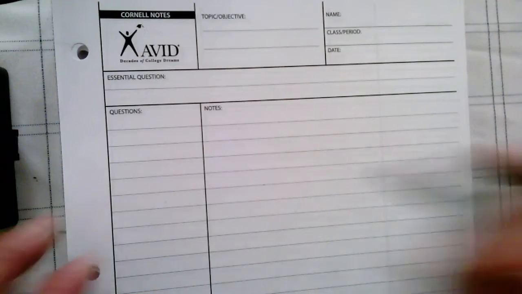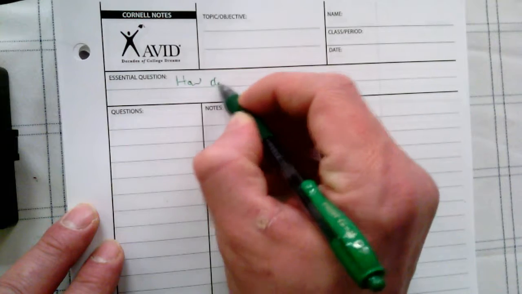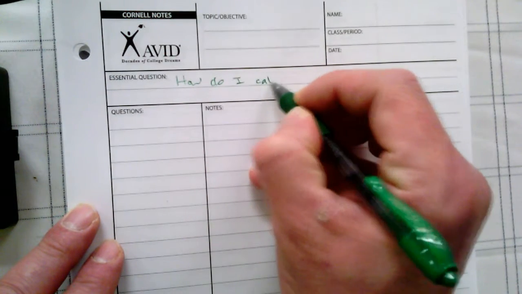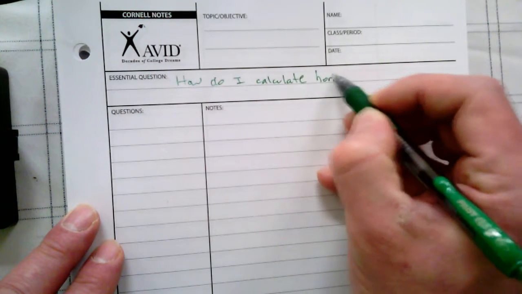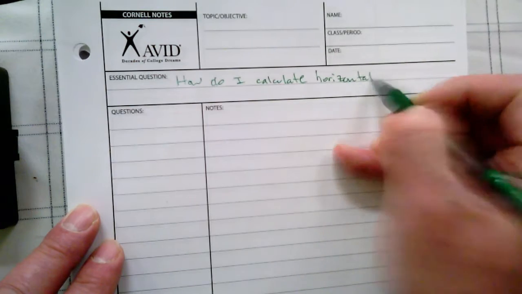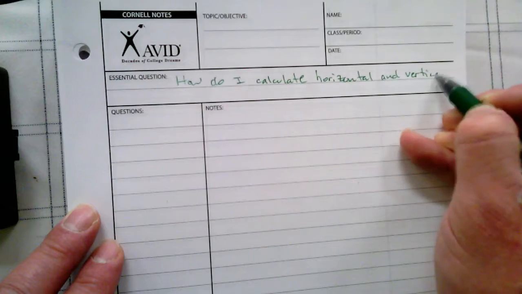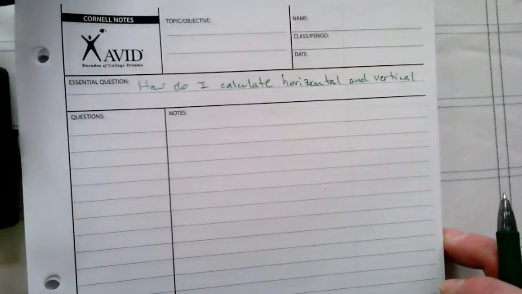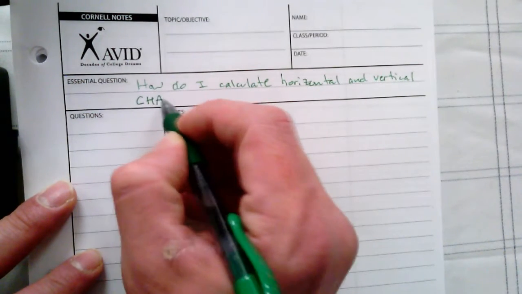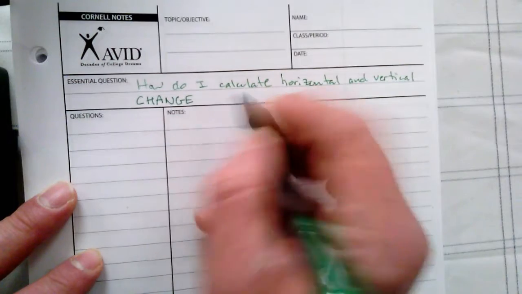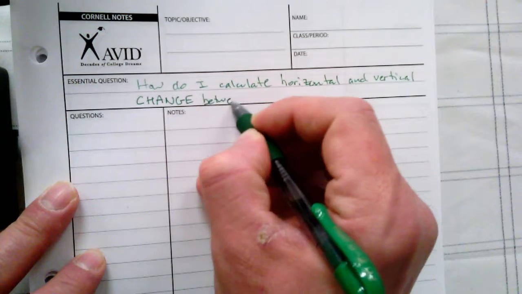Our first thing we're going to look at, our essential question, is: how do I calculate horizontal and vertical, a little off the screen there. How do I calculate horizontal and vertical? I'm going to put this in big capital letters. CHANGE BETWEEN POINTS.